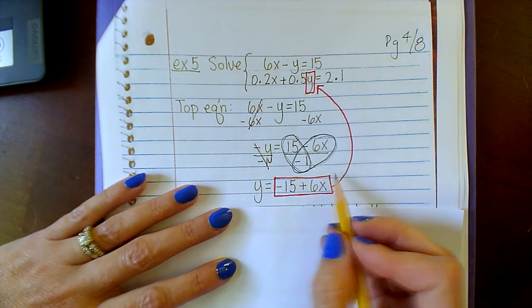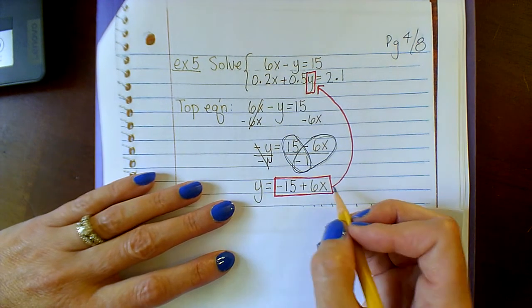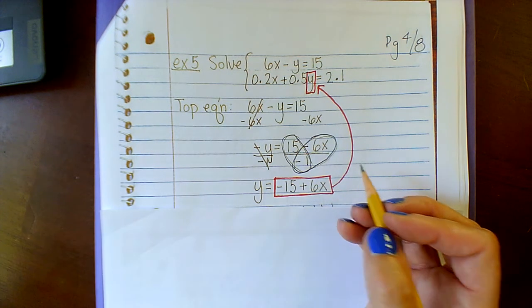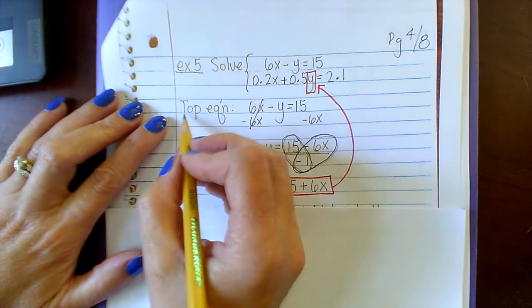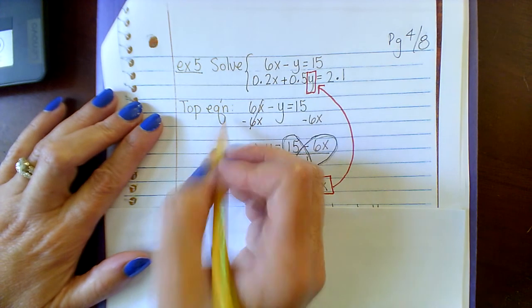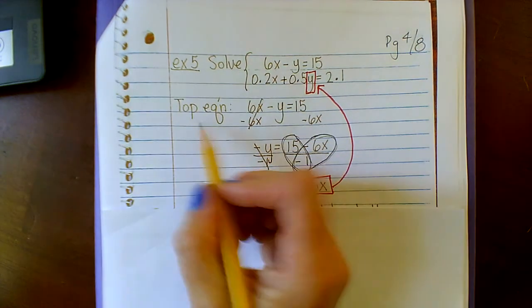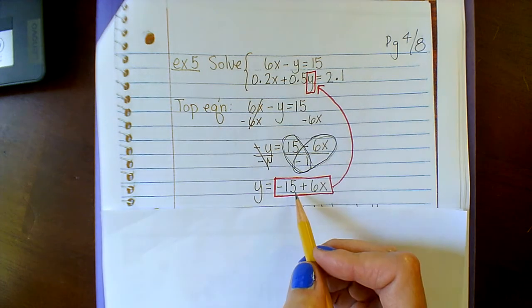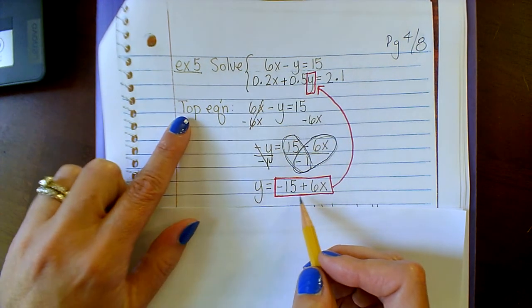All right, now we've got the top equation solved for a variable, and I'm going to plug that into where? Well, this is where you got to be careful. This is why when you see me write out things like top equation and bottom equation, I'm reminding myself where I started. If I start with the top equation and I solve it for y, I need to substitute it into the other equation.